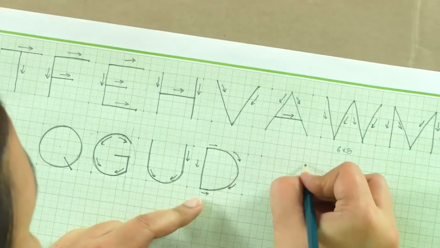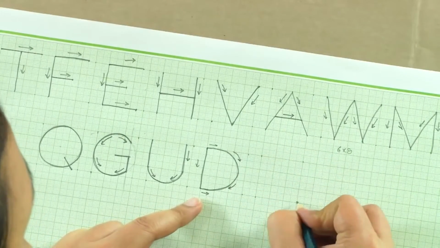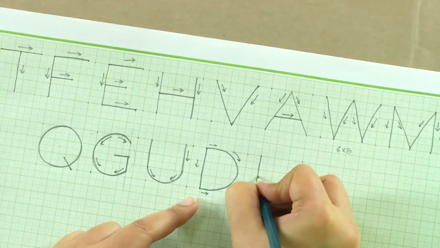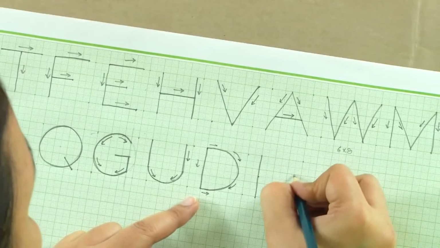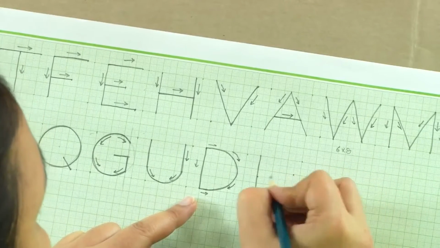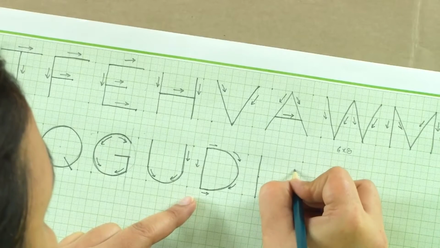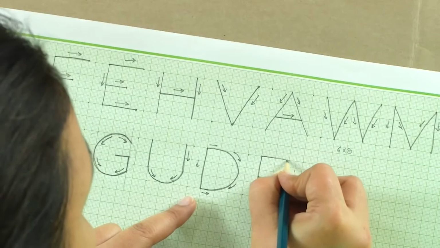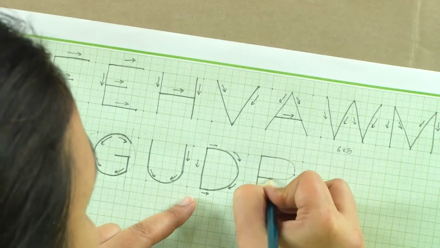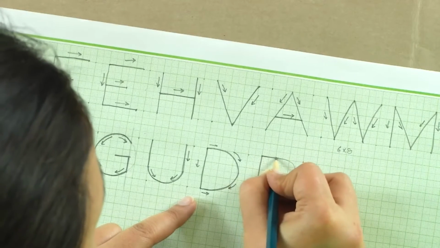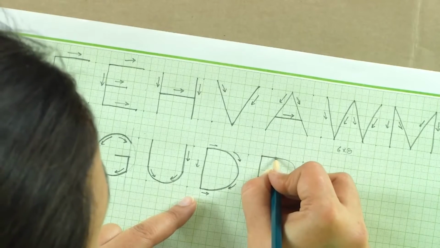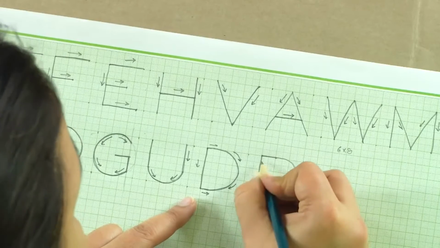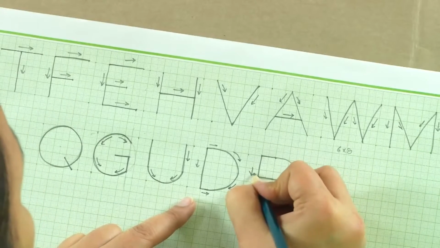Next we have P. P is again a 5-unit alphabet. So, we have 2 units straight and 3 units curved. That is how P would come, and a straight line.